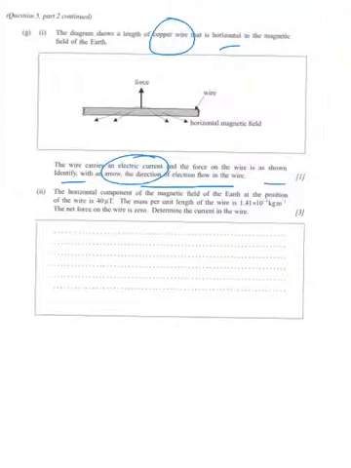Okay, so let's continue. The diagram shows a length of copper wire that is horizontal in the magnetic field of the Earth. The wire carries an electric current and the force on the wire is shown. Identify the direction of electron flow. So this is using your left hand rule. Okay, so using your thumb pointing upwards and your magnetic field strength this way, you should end up with a conventional current flow in this direction.